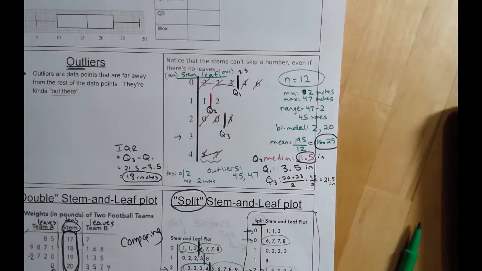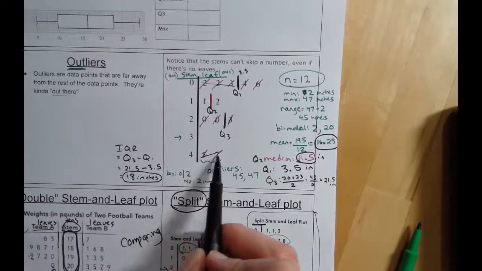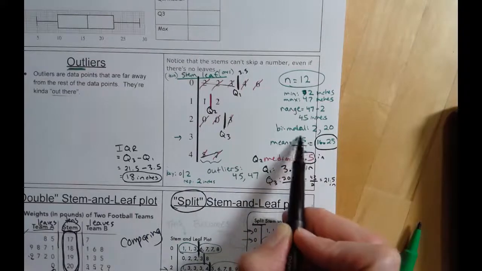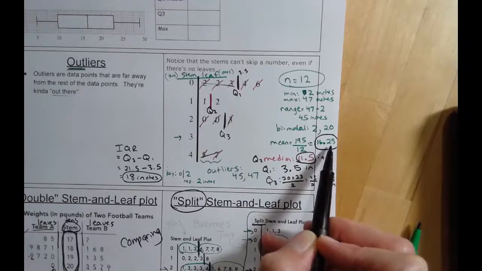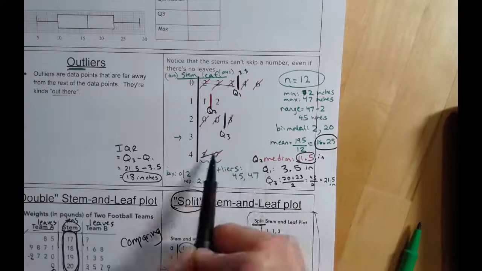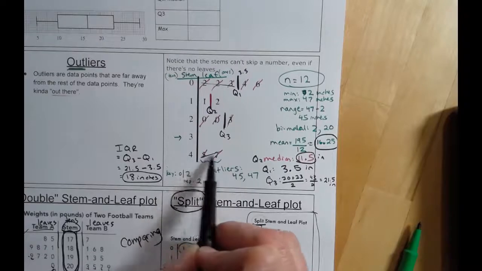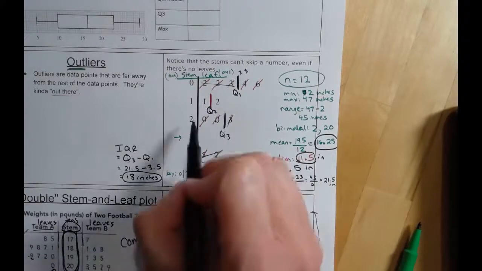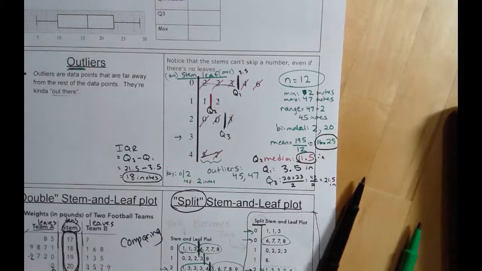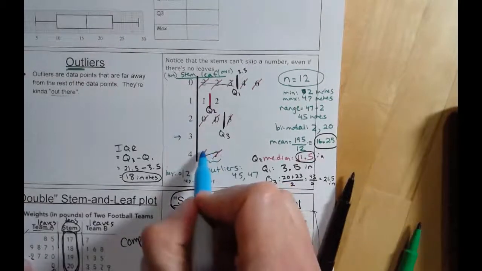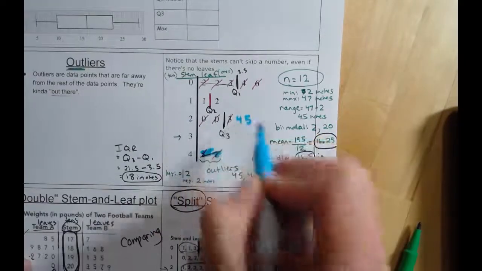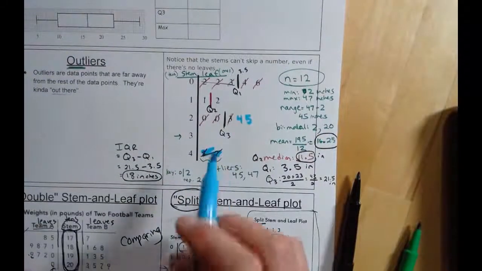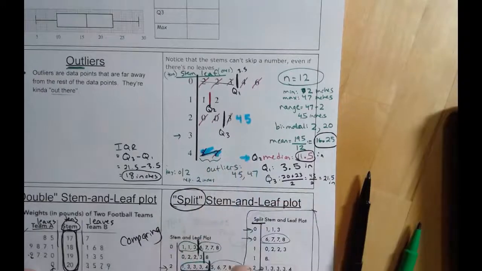Okay? So these two really big numbers here, 45 and 47, are making this number really big up top. So it's giving us a pretty big mean. But they don't really affect the median. What if, for example, instead of 45 and 47, these two numbers weren't way out here? Instead, they were back here. Let's say they were maybe 24 and 25, for example. That is not going to change our median one little bit.